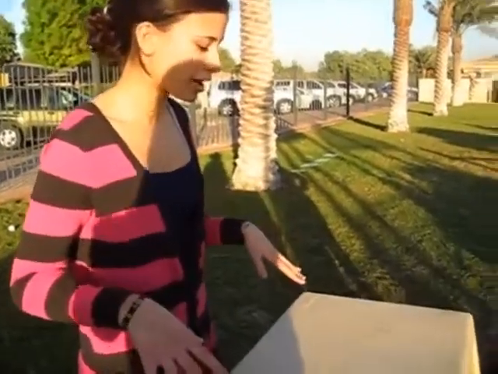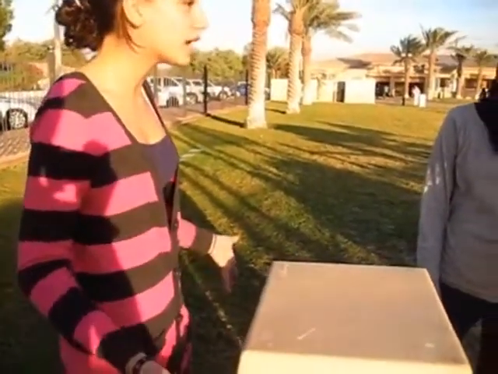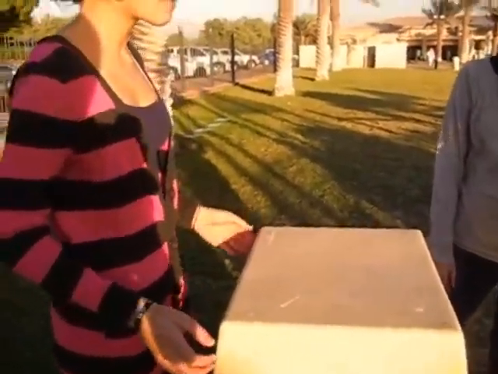So like this garbage can, it's at rest, and it's gonna stay at rest unless some force is applied to it and it moves it. Like if I push it or kick it. Exactly. Good job, guys.